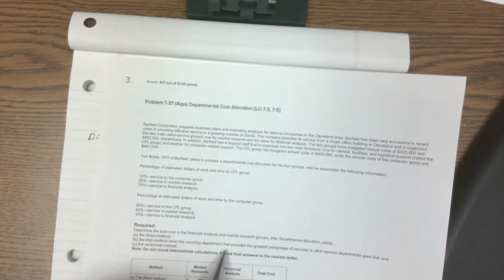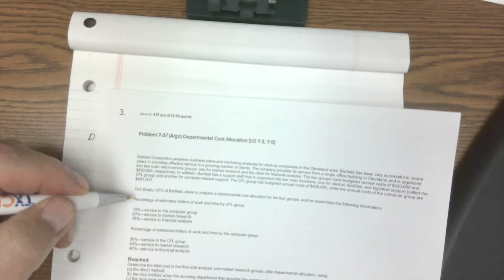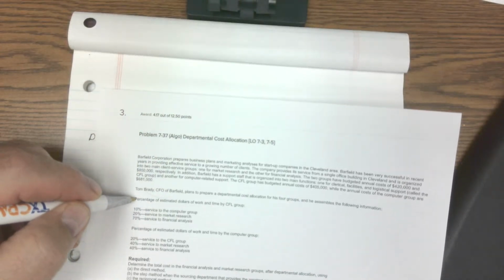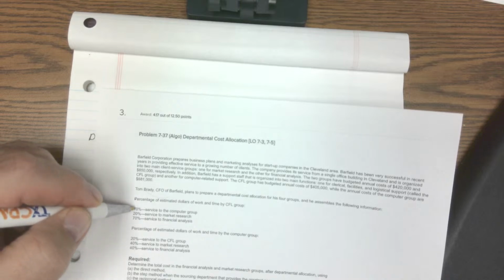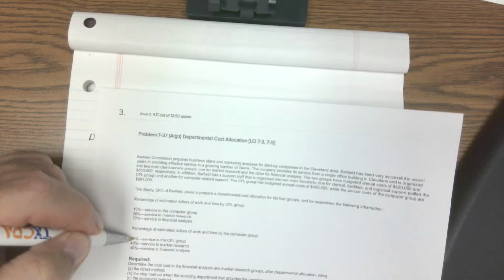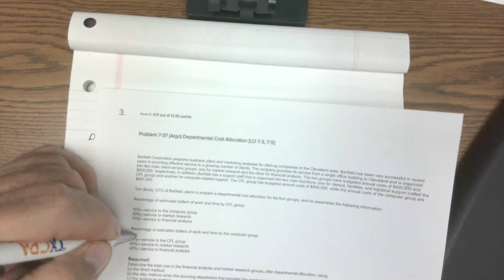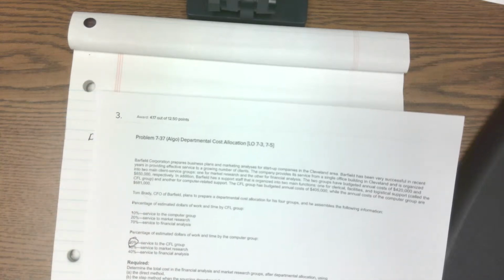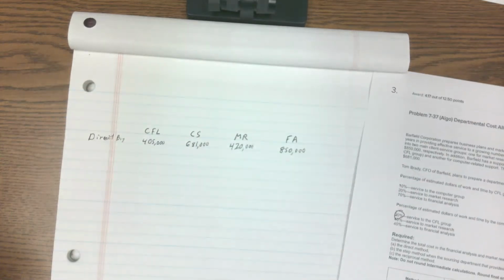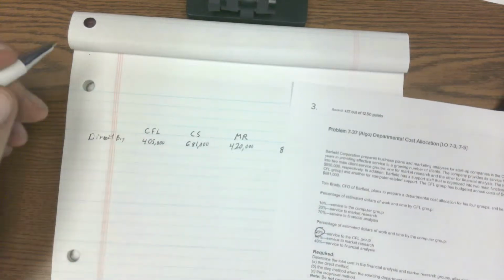All right, so now if we go down to the step method here in B, it says the step method: the service department that provides the greatest percentage of services to other service departments goes first. So if we look in the narrative, the percentage of estimated dollars, 10% to the computer group, and if we look at the computer group, 20% to the CFL group. So we're going to use the computer group first because they provide the largest percentage. Okay, so now they provide 20% to CFL.